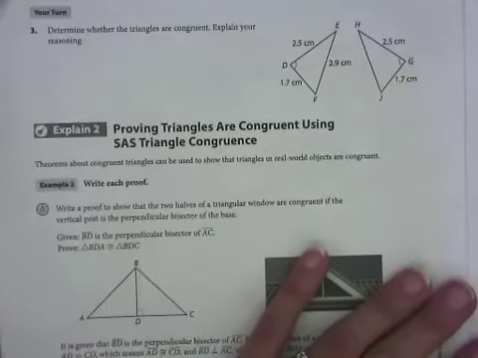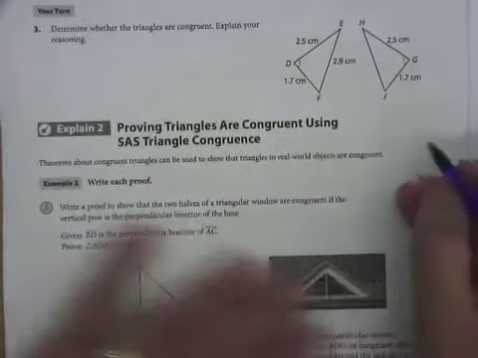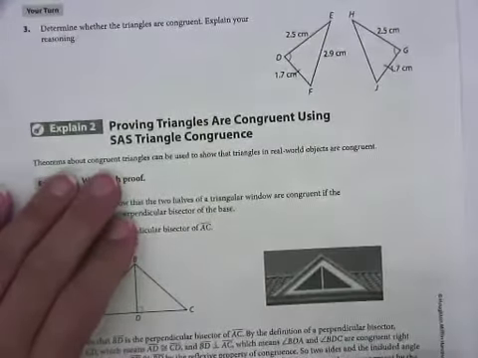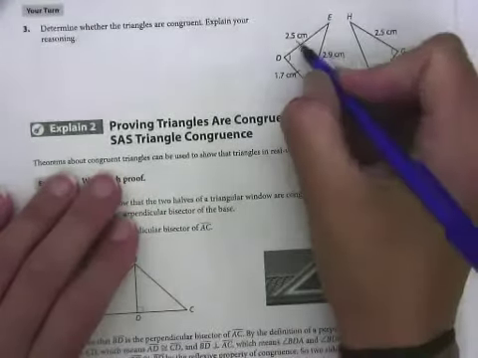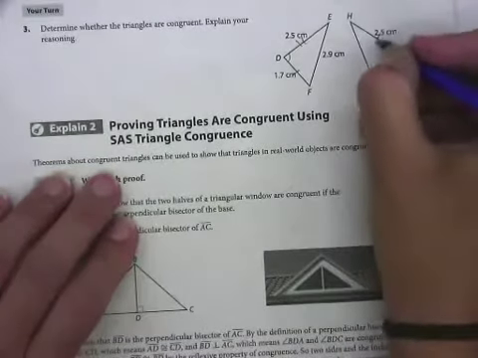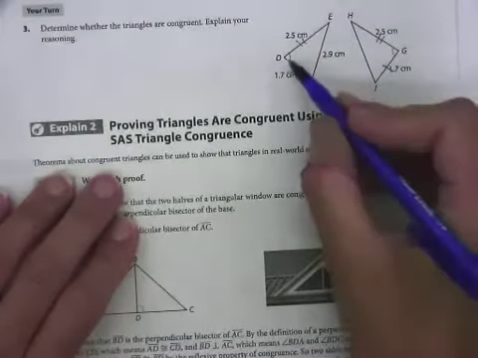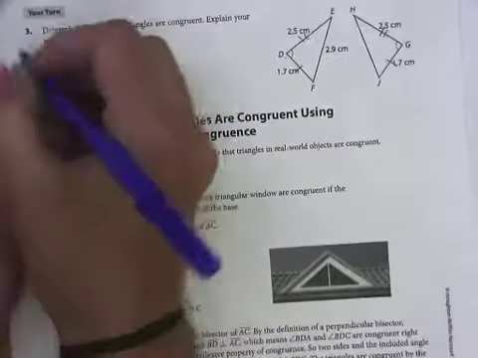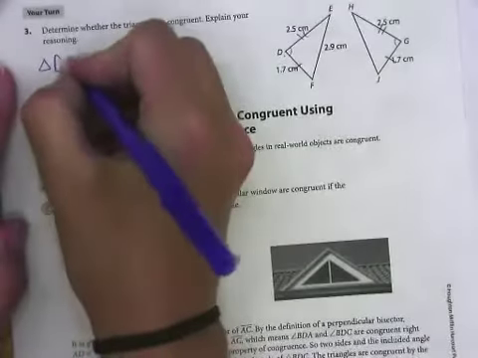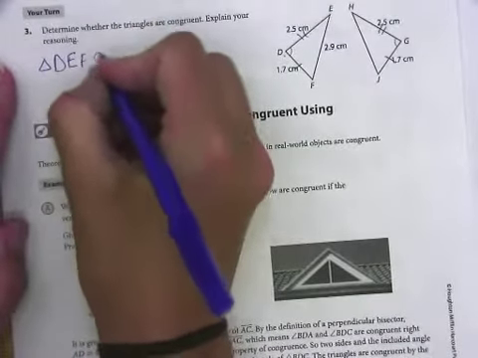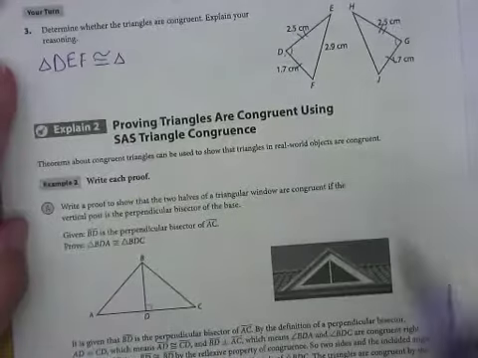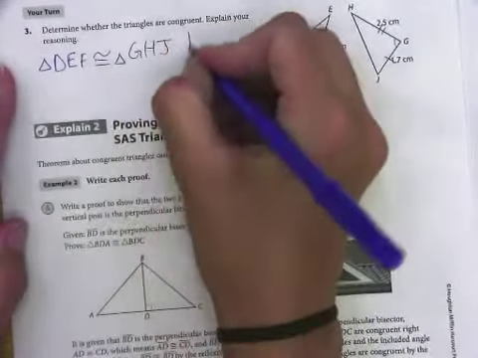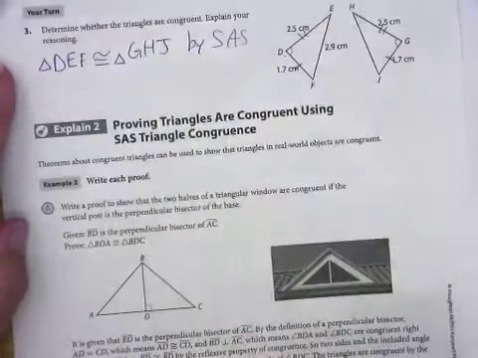In this example, we're doing the exact same thing. We notice that DF is congruent to GJ. We notice that DE is congruent to GH. The angles included between those two congruent sides are marked as congruent. So, yes, triangle DEF is congruent to triangle GHJ by side angle side.